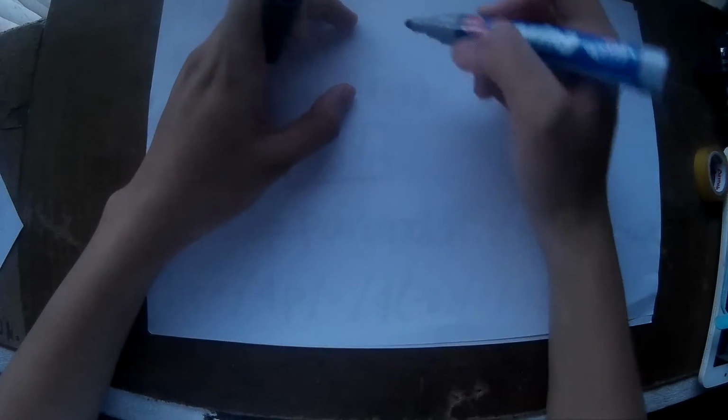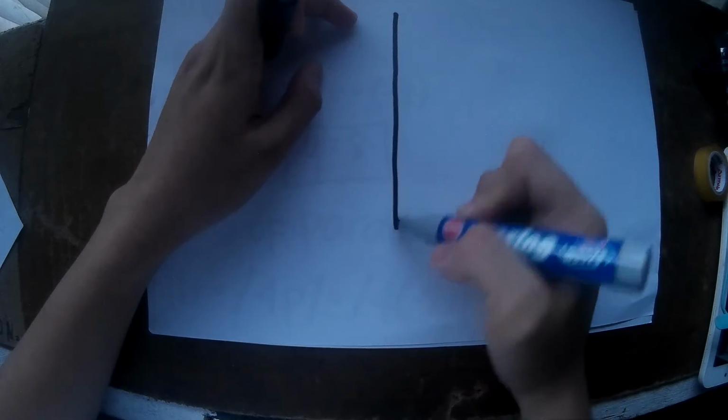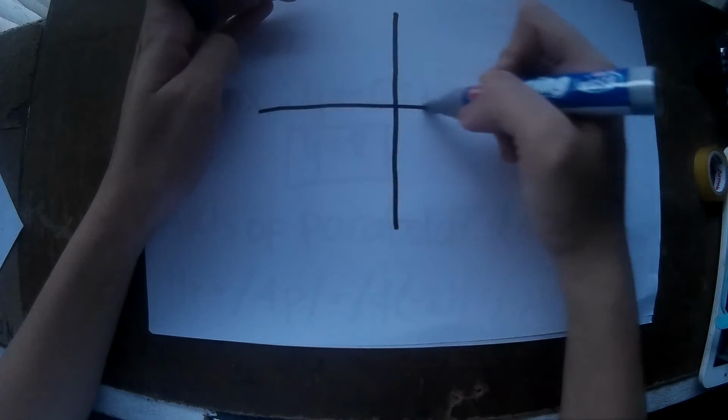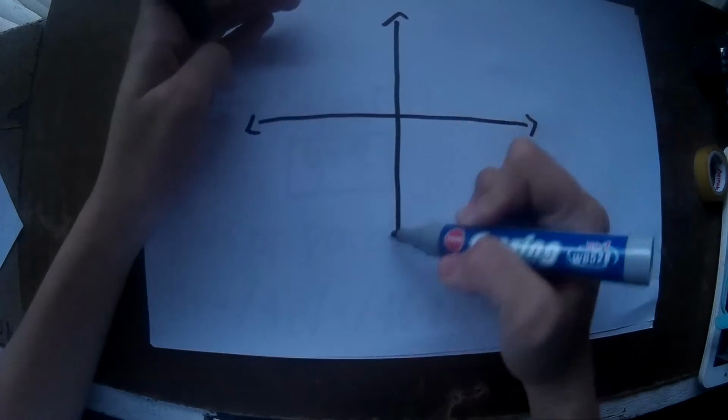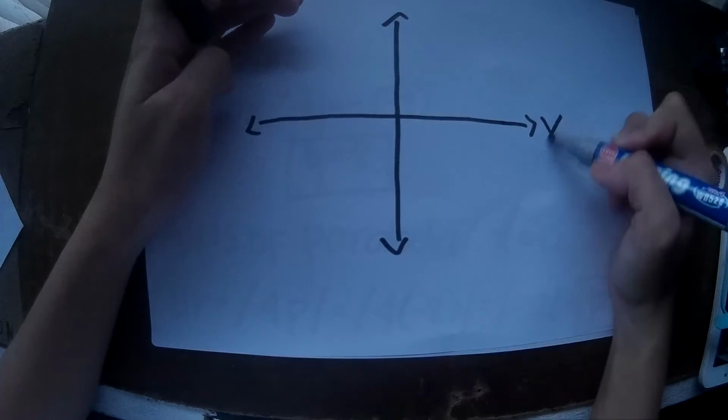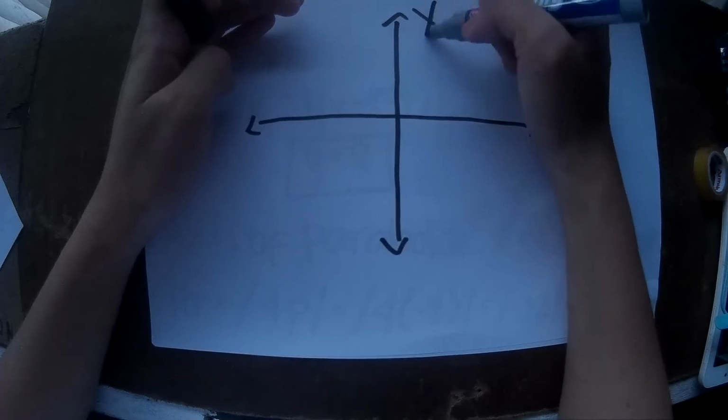In sketching the graph, I will just approximate it. So here, this is our x-axis, and this is going to be our y-axis.